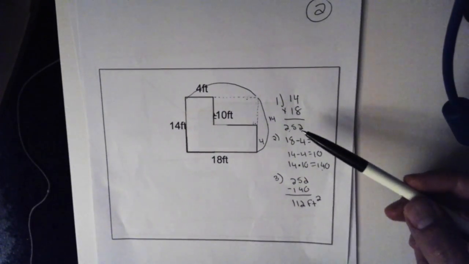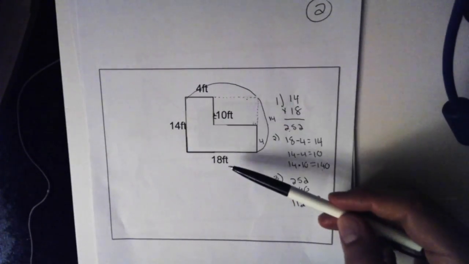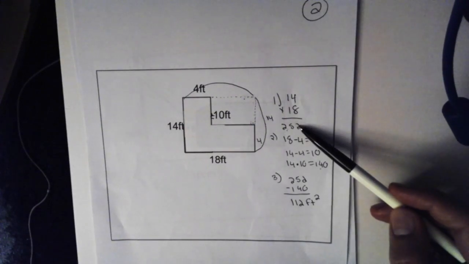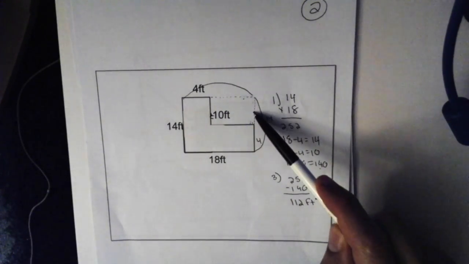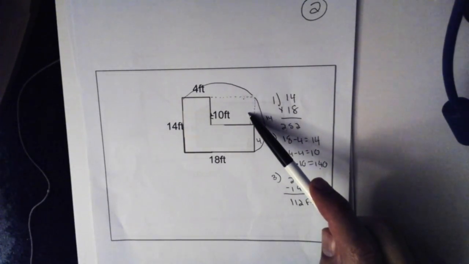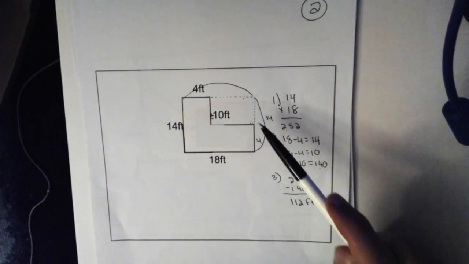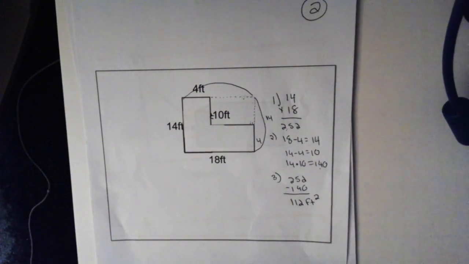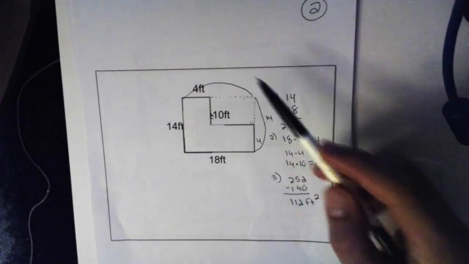Recapping, we found the area, 14 times 18, of the entire rectangle, which is 252. But then we realized that we found an area that did not exist in our composite figure. So what we need to do was find the total lengths of this side and this side.